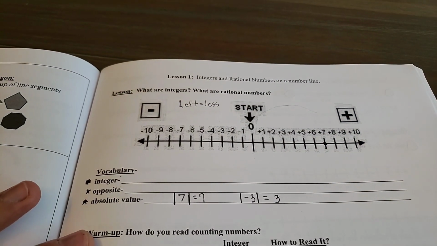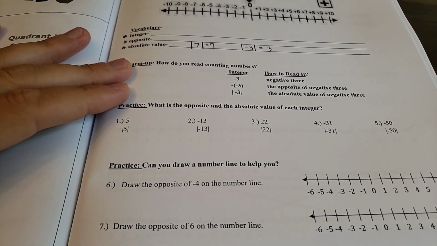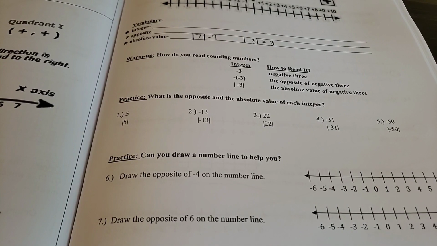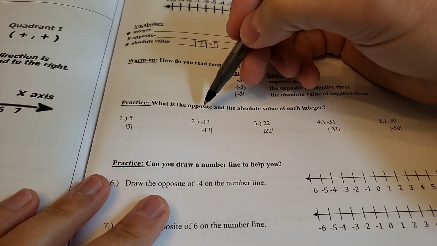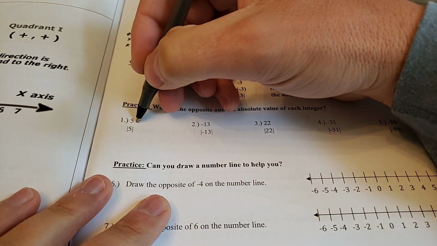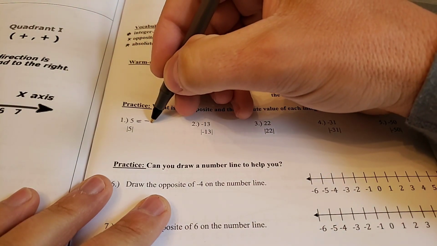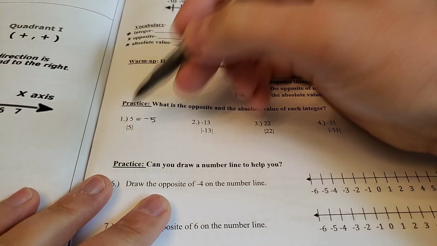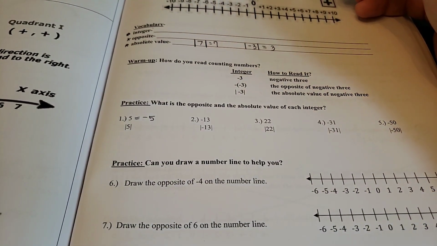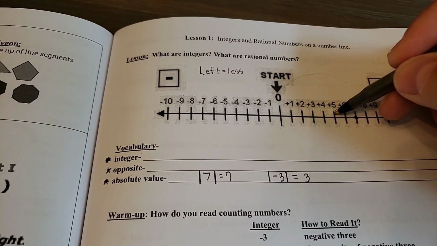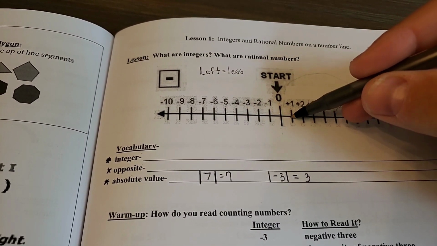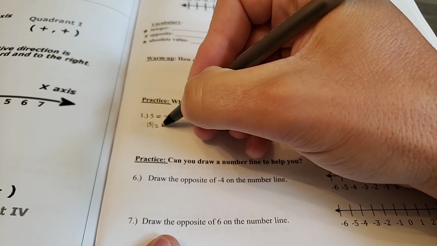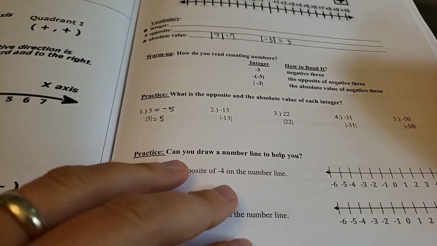So let's try a few practice problems and see how you do. All right, let's go down to number 1. It says, what is the opposite and the absolute value of each integer? Let's start with opposite. The opposite of positive 5 is negative 5. The absolute value of 5, we ask, how far away is 5 from 0? 5 away. So the absolute value and the opposite are two very different things.